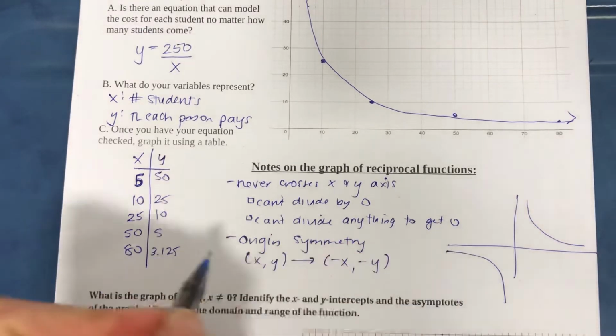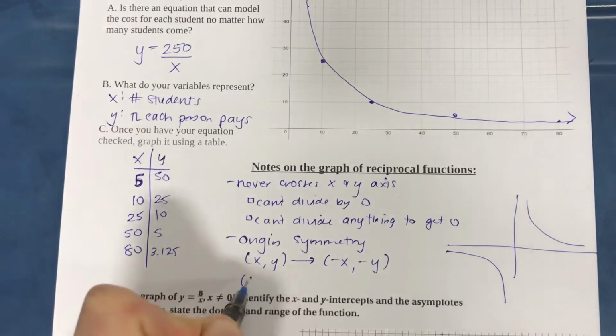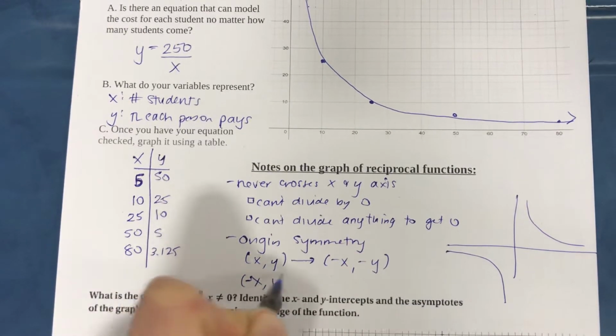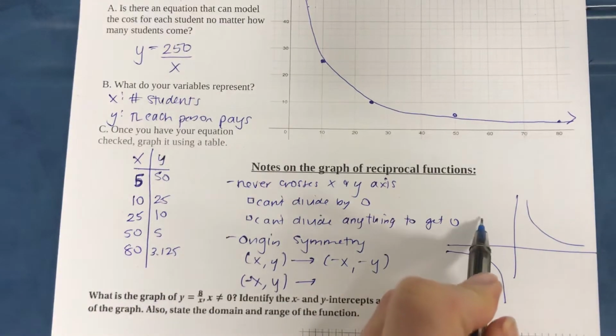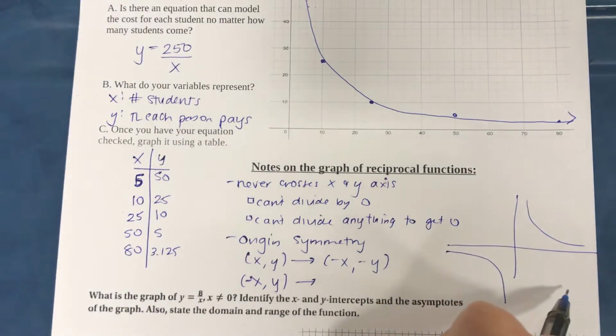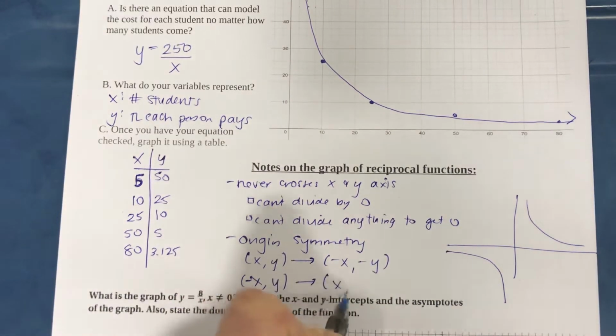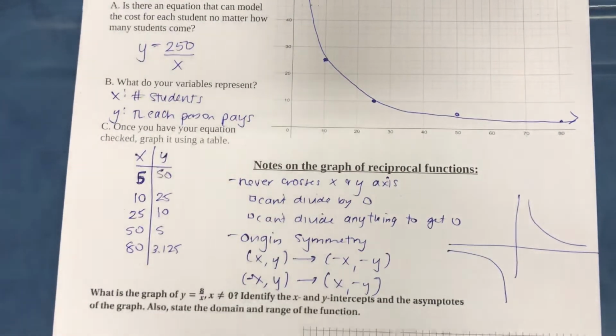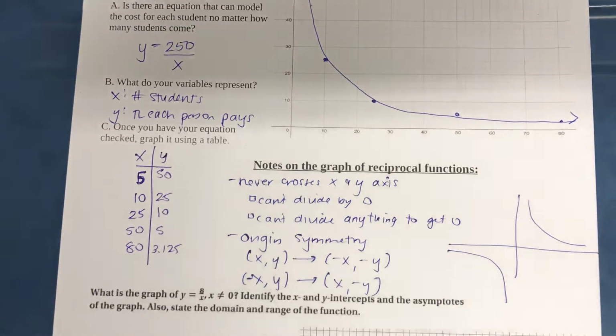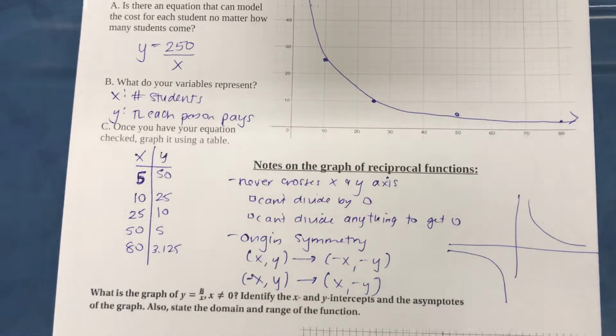Let's say we have -x, y, so this time we have it in quadrant 2, so origin symmetry would be in quadrant 4, which would be x, -y. Those are just examples of how origin symmetry works. If you notice, the signs change. If I have positive x and y, it becomes negative x and y. The signs change for the symmetry.